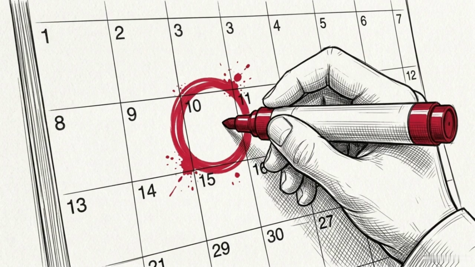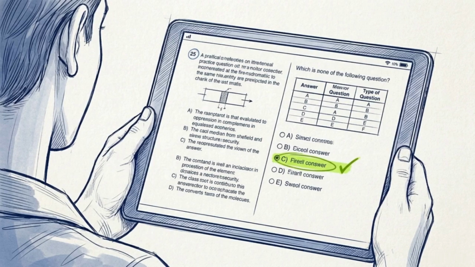Let's transition to your weekend. Identify one continuous 2 to 3 hour window on either Saturday or Sunday and block it out. You will use this time exclusively for practice tests and domain revision.